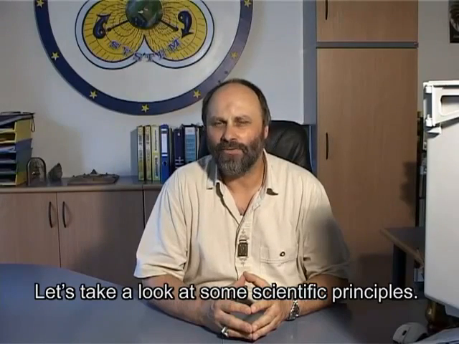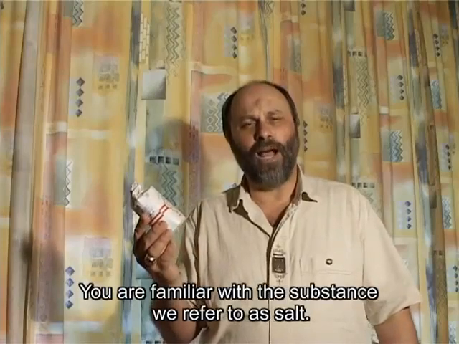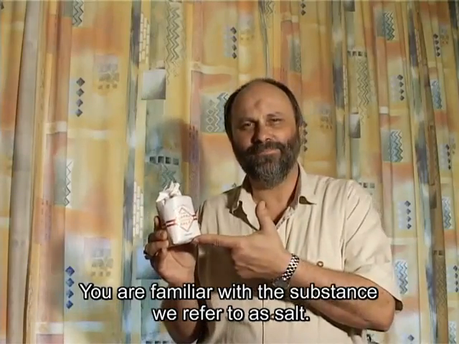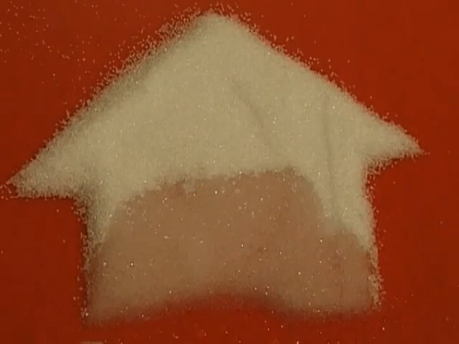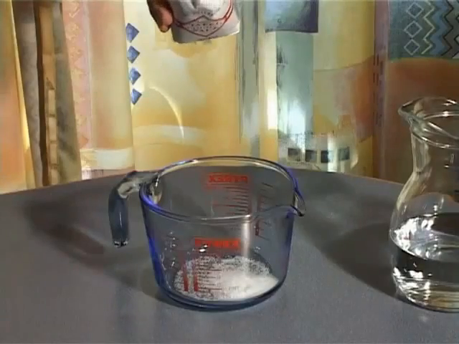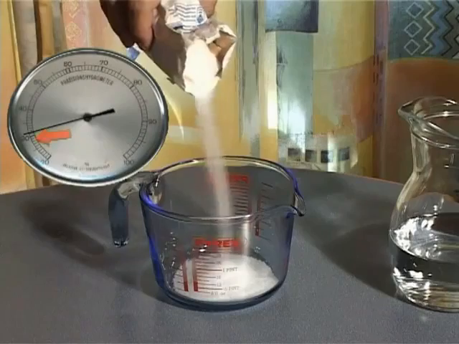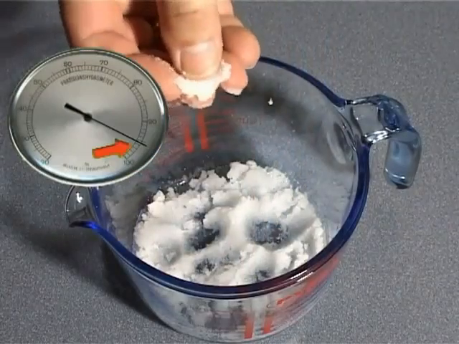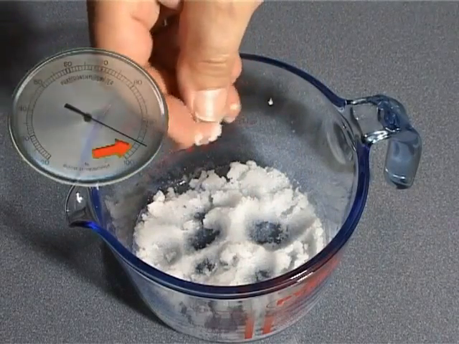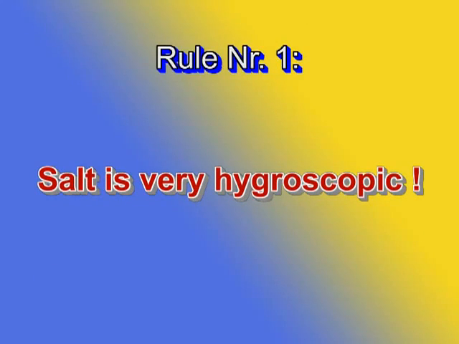Let's take a look at some of the scientific principles. Once these are understood, they will effectively resolve the problems encountered in practice. You are familiar with the substance we refer to as salt. Salt is able to strongly attract moisture from the air. This property is known as hygroscopic, from the Greek word hygros, which means moist, and skopin, which means to look. In a very dry indoor climate, salt trickles like fine sand. When the air becomes moister, salt turns stickier. Rule number 1, salt is very hygroscopic.